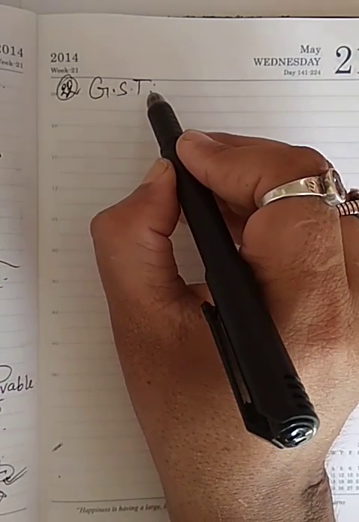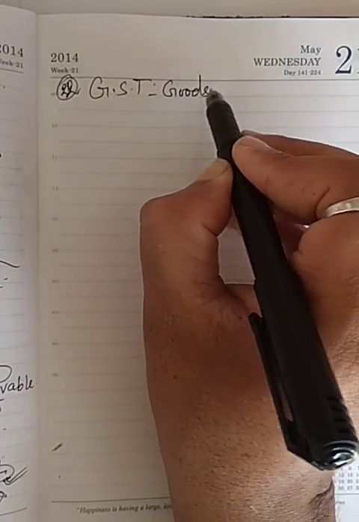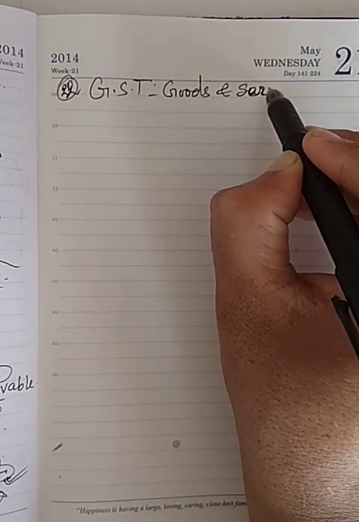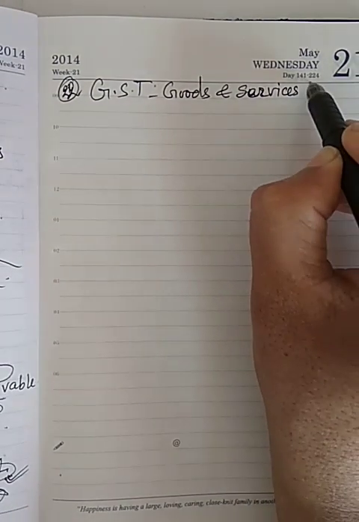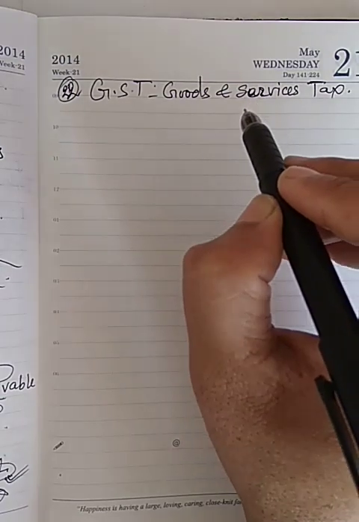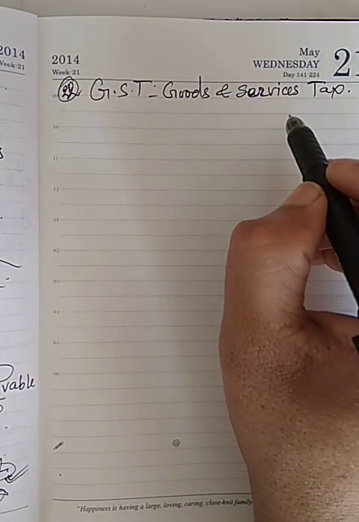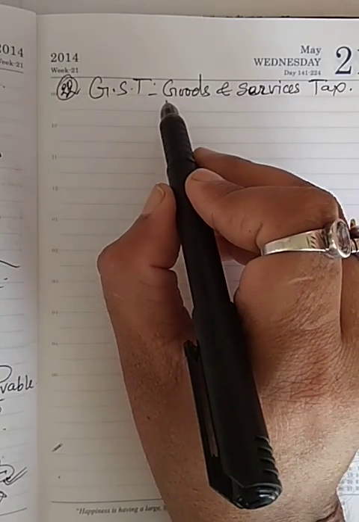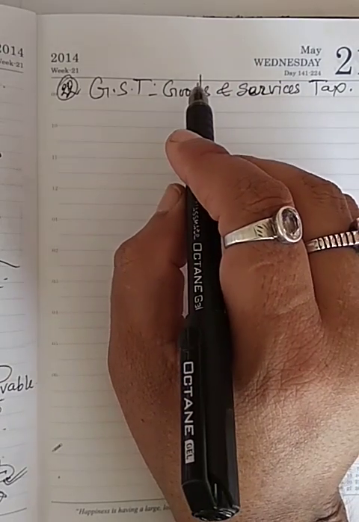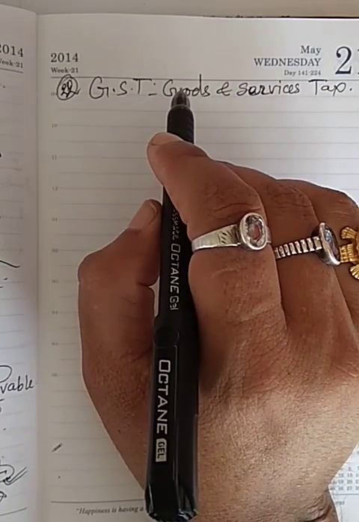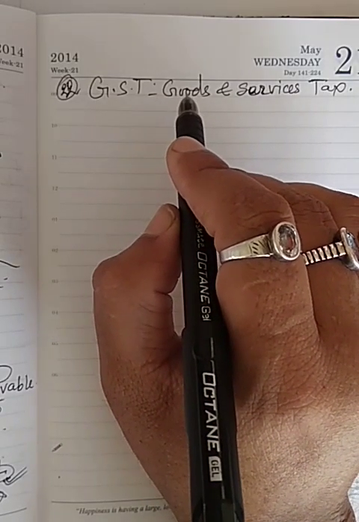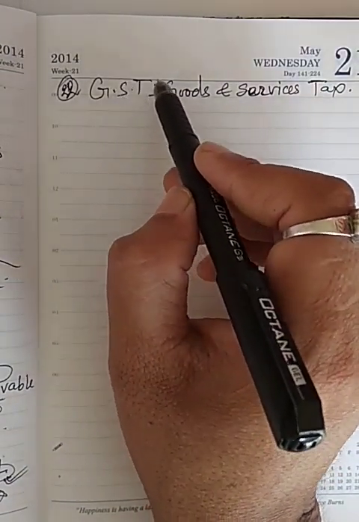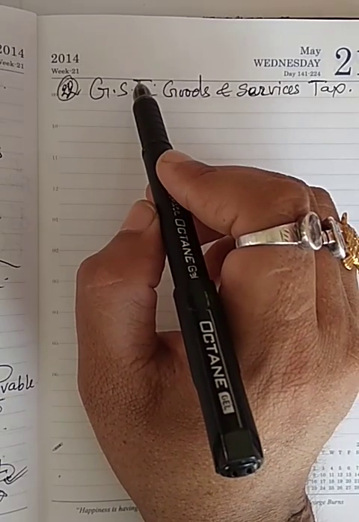GST, full form of GST is Goods and Service Tax. Goods and Services Tax. All indirect taxes like custom duty, excise duty, sale tax, VAT means value added tax, service tax, etc. have been merged into a single tax known as GST.